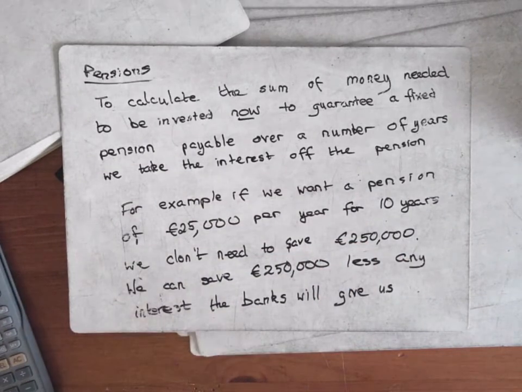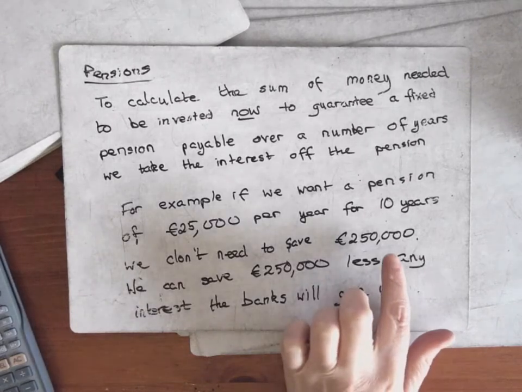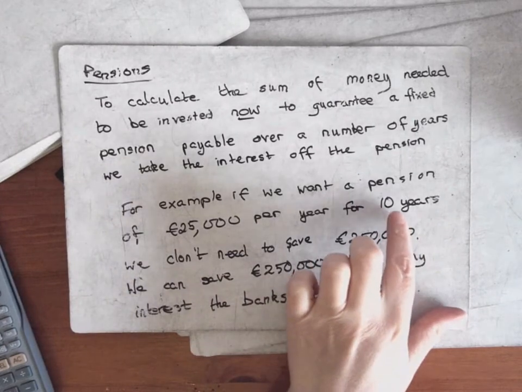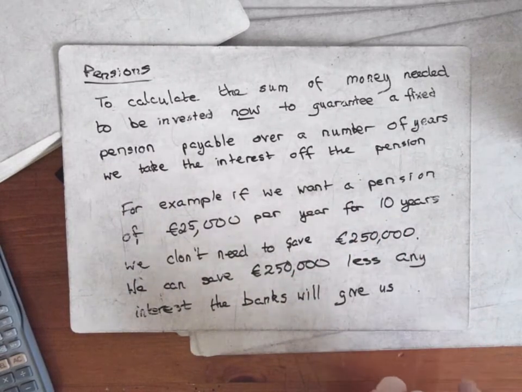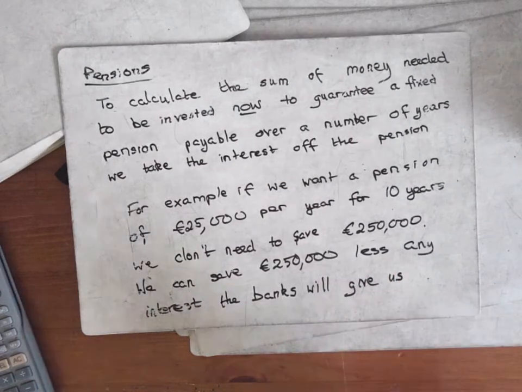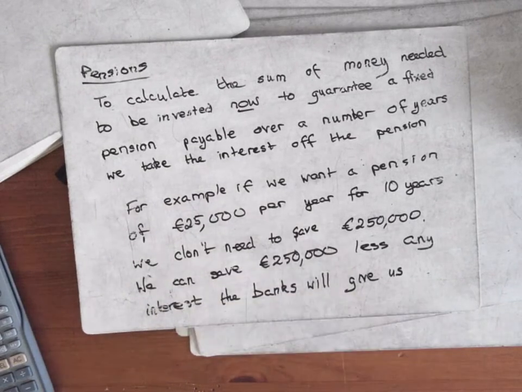So in order to find out how much money you need in your account, we have to take the interest that they would give us, because this would be in an account. I'll explain when I do the example in a second. It'll be easier when I get on to the next slide and do the example. So if you just write that down, I'll move on to the next slide and I'll be able to explain it better.